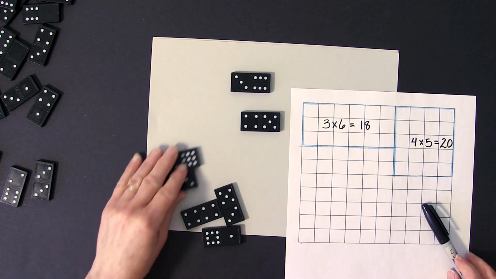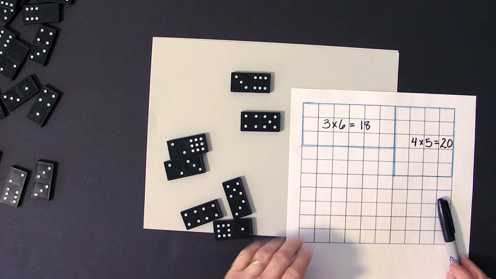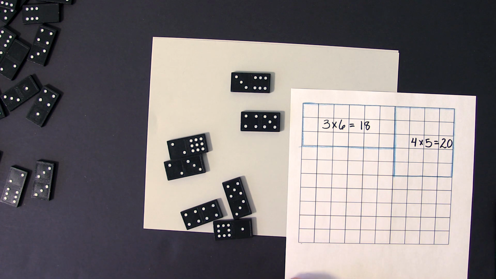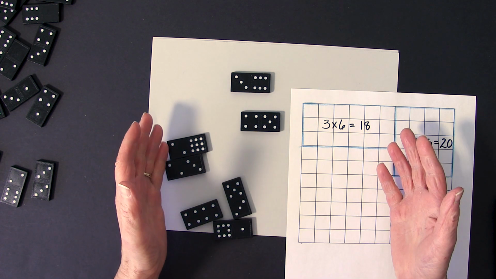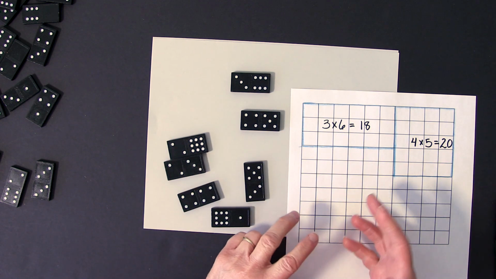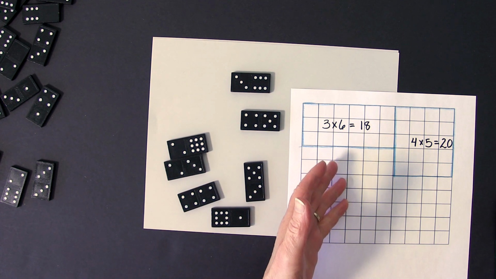Now I can continue on with different dominoes until I don't have enough space to make any more arrays. And this is one way in which we can use the dominoes to help us represent multiplication using arrays.